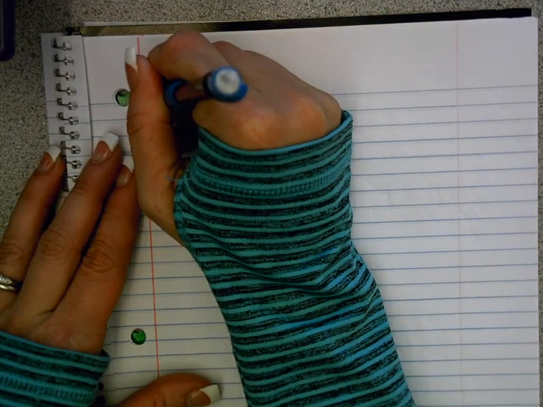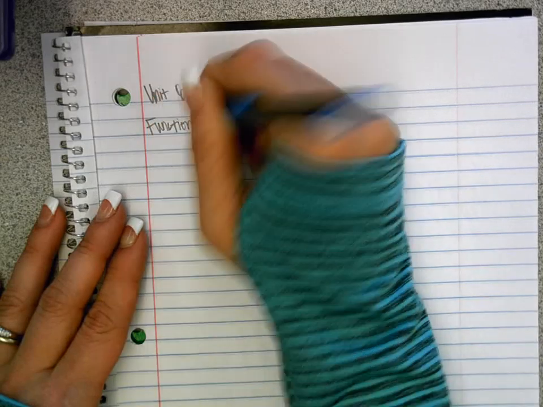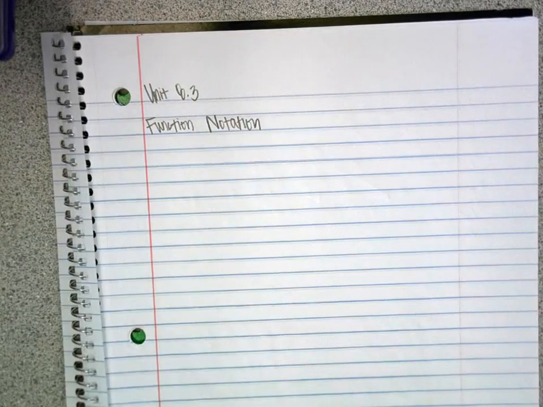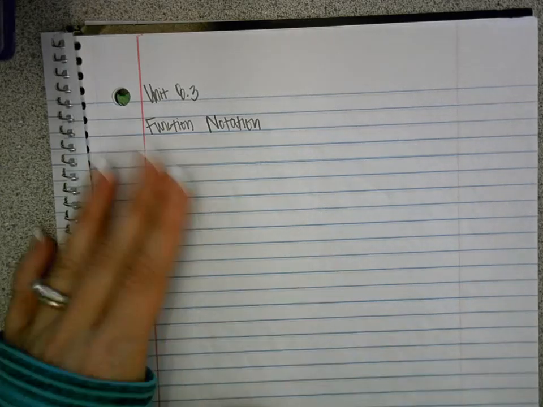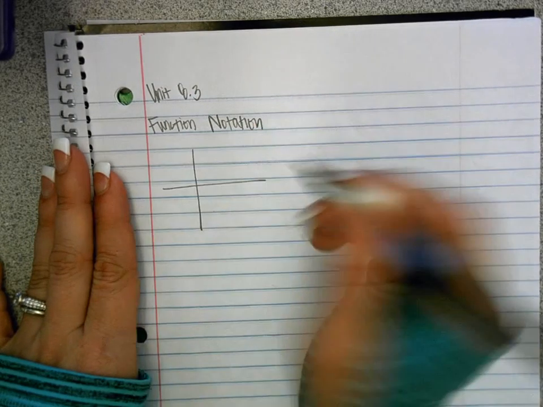Okay, so today we're on Unit 8.3, and we're going to talk about something called function notation. Function notation. Okay, so a function is usually represented by a line. Usually a function is just a line.